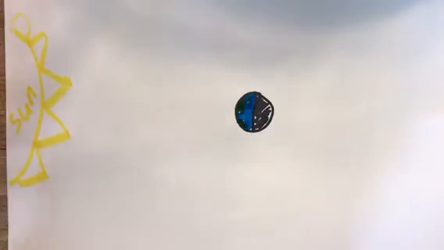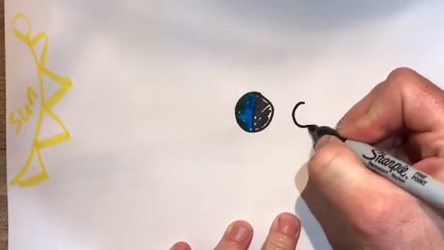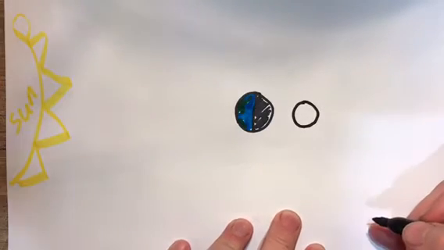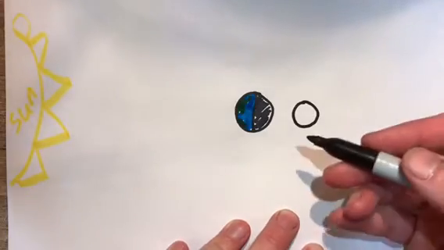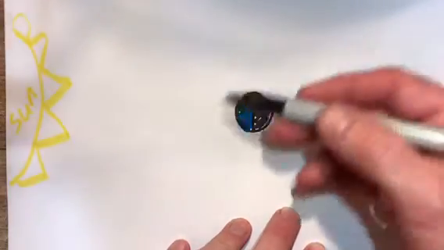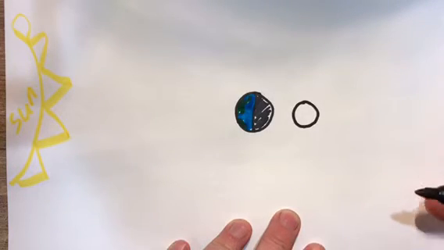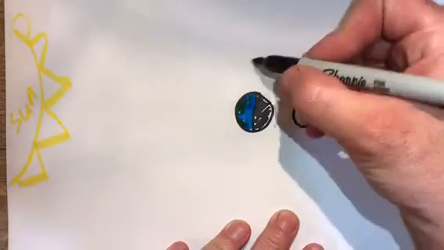Alright, today we're going to talk about that celestial body known as the moon and its movements around the Earth. And we know from earlier that when something goes around something else, it's called revolve. And the path that it takes is known as its orbit. Alright, so I'm going to draw 8 moons around the Earth here, not because there are 8 moons, but because I want to show you what it looks like at 8 different locations around the Earth.